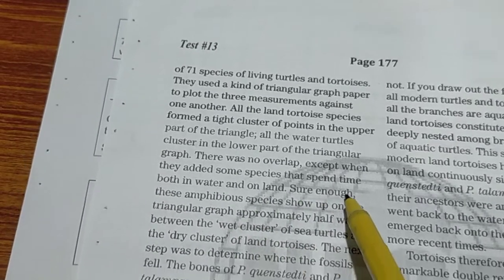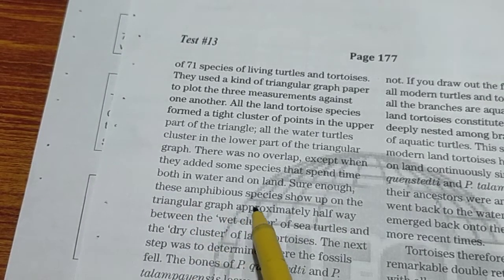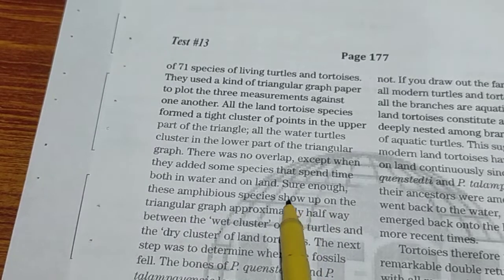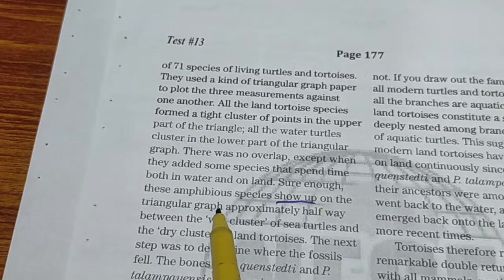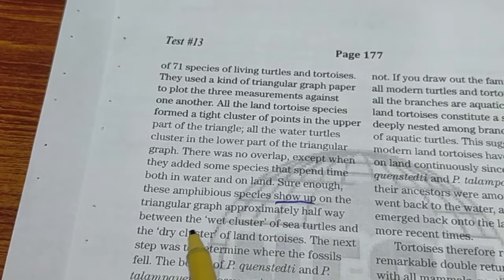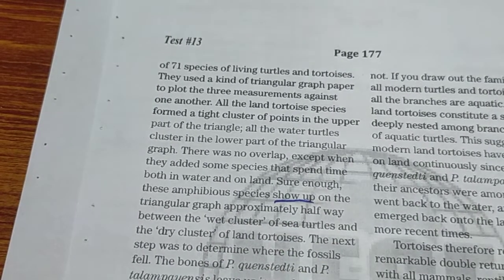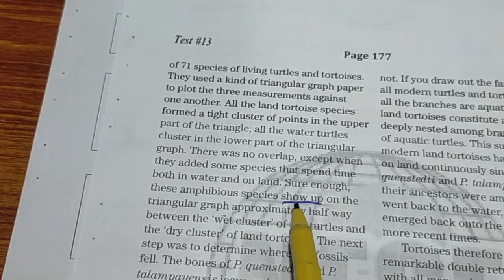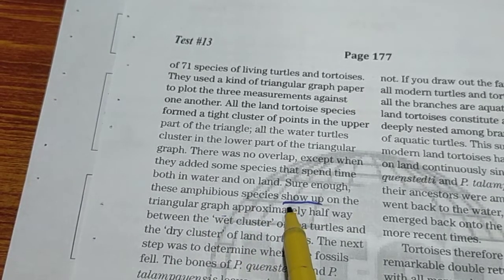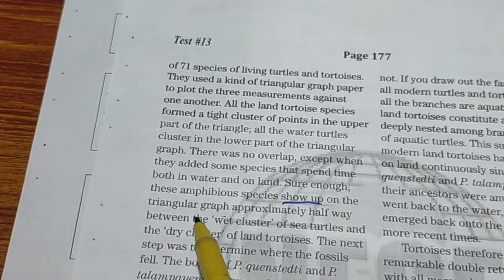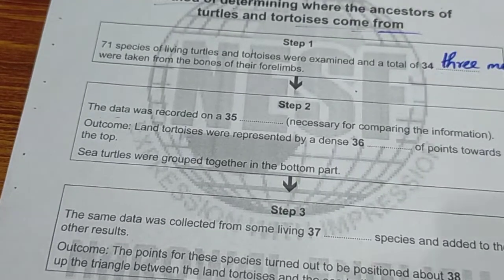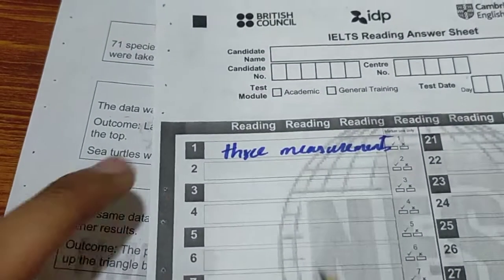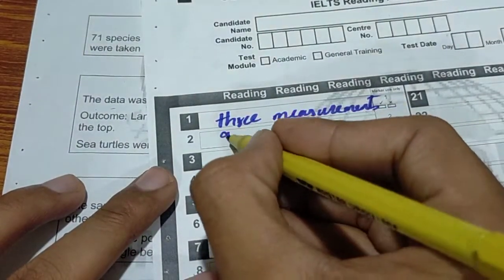Sure enough, these amphibious species show up on the triangular graph approximately halfway between the. So we find our answer. Our answer is graph, because it is written that the species showed up on the triangular graph. Graph is the right answer for the second blank.